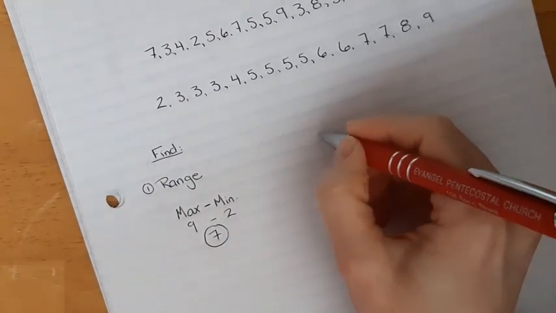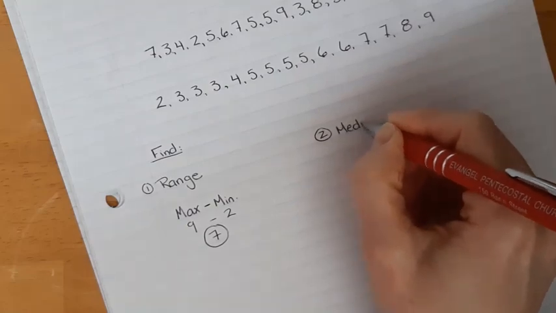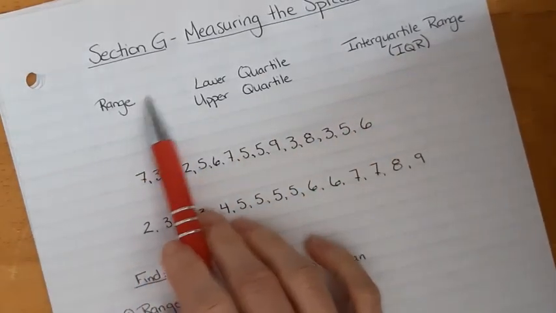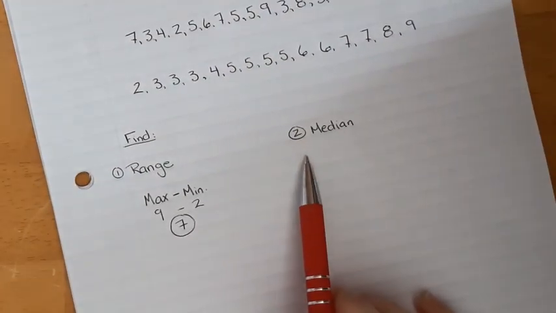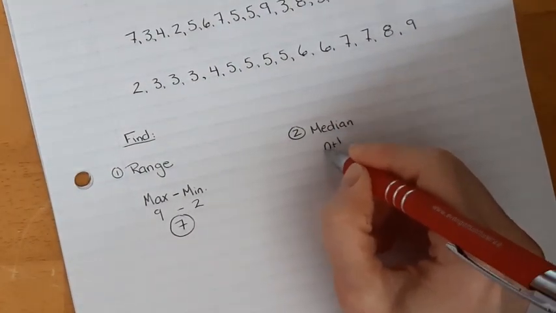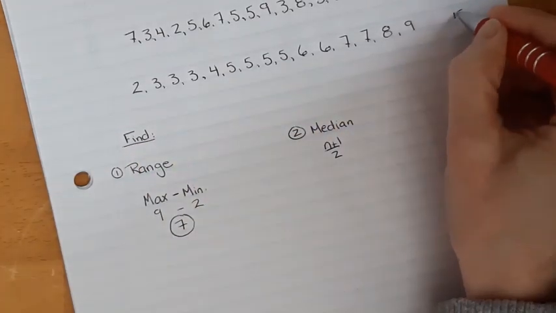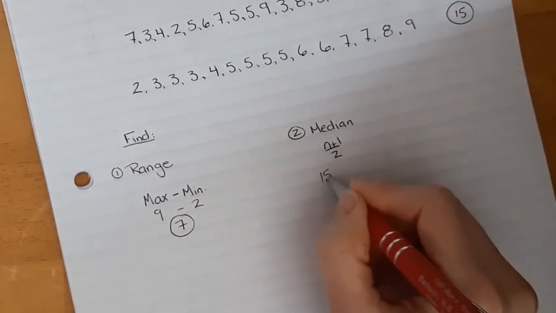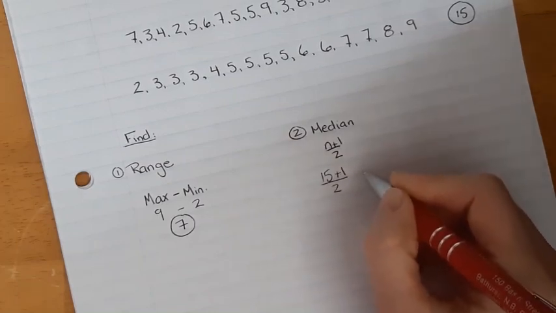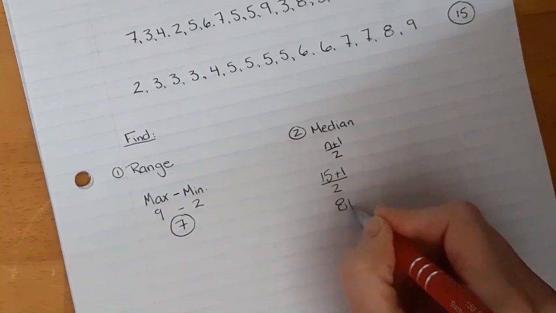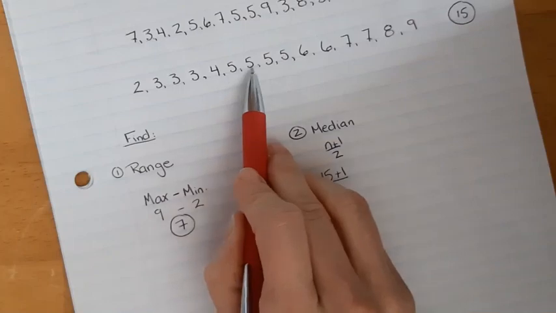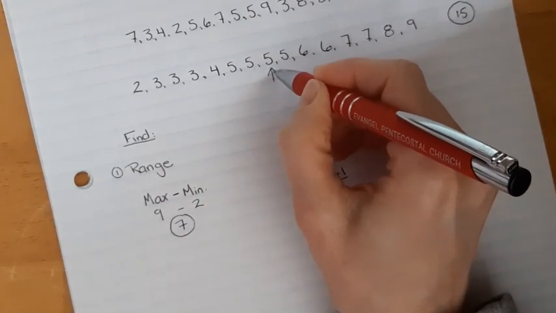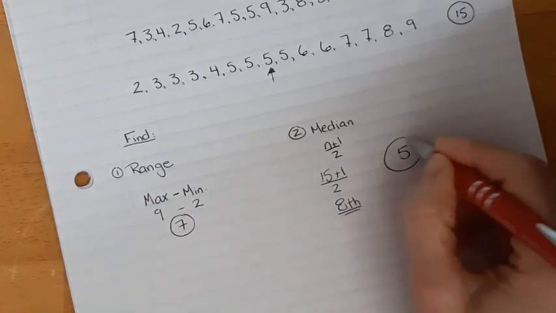Away we go. So the second thing we're going to find is the median. I know it's not one of the measures that we talked about here, but in order to find the upper and lower quartiles, you need to know the median. The median is your starting point when you're doing any work with quartiles. So median, n plus 1 divided by 2. I have 15 data points here. So I'm going to do 15 plus 1 divided by 2. That gives me 16 divided by 2. So the 8th value is my median. 1, 2, 3, 4, 5, 6, 7, 8. So this 5 right there is my median.